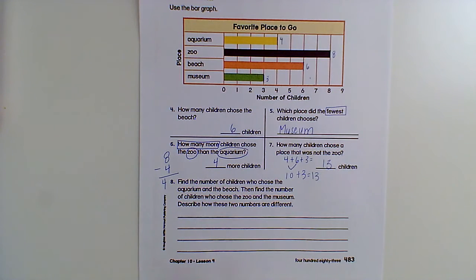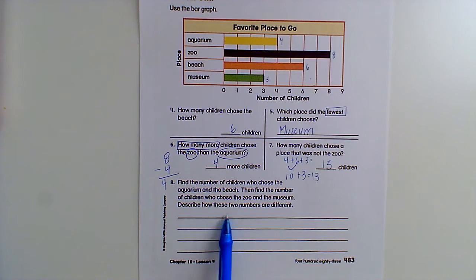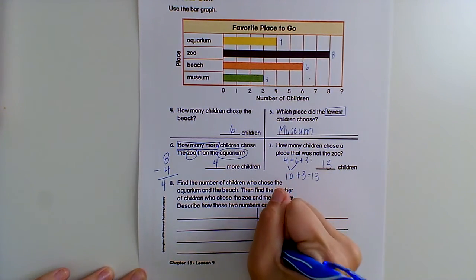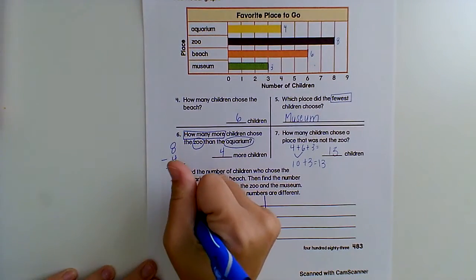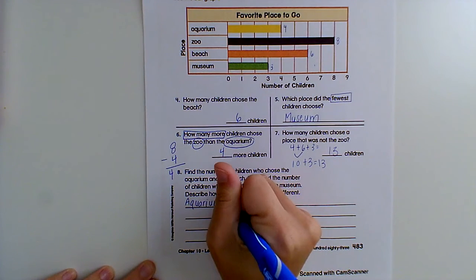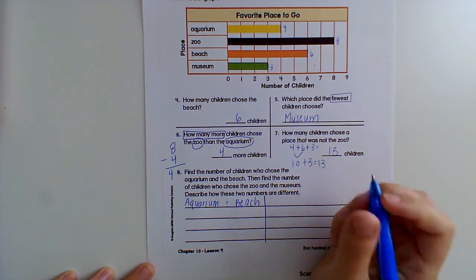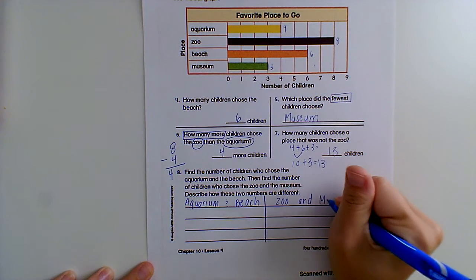Now, let's look at this one. It says, find the number of children who chose the aquarium and the beach. Then find the number of children who chose the zoo and the museum. Describe how these 2 numbers are different. So what I'm going to do is break my lines in half. Over here, I'm going to look at the aquarium, and that's my little and sign, and the beach. And on this side, I'm going to look at the zoo and the museum.